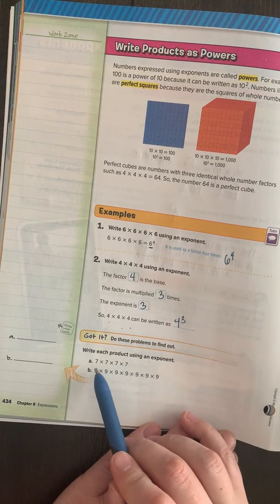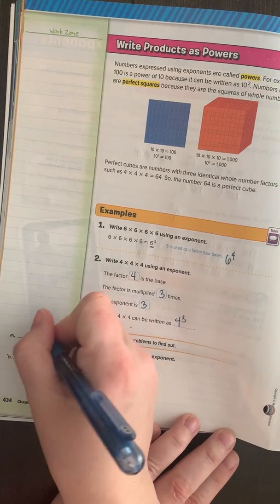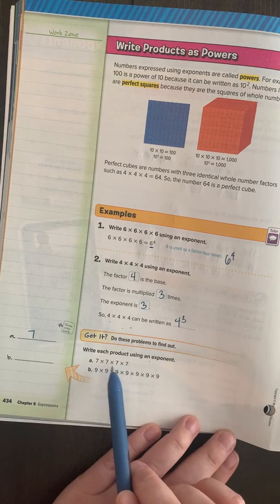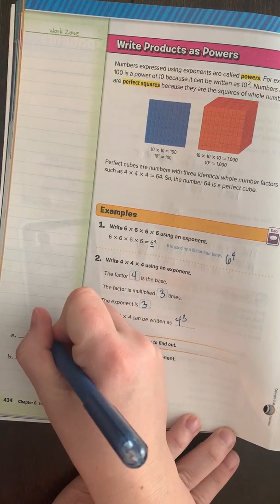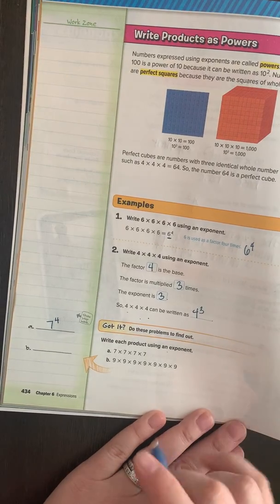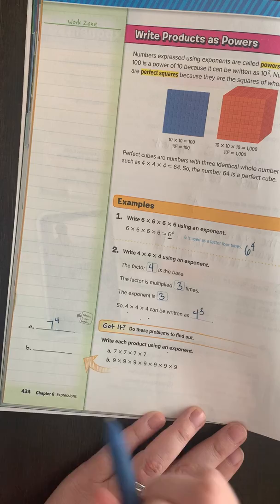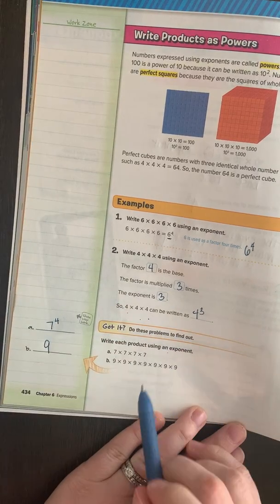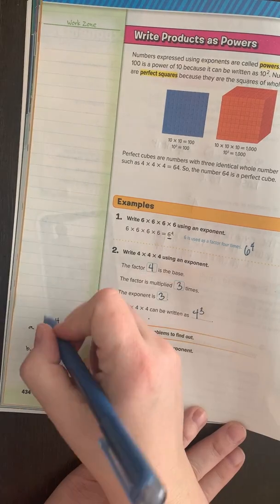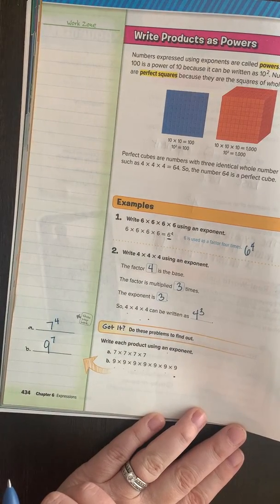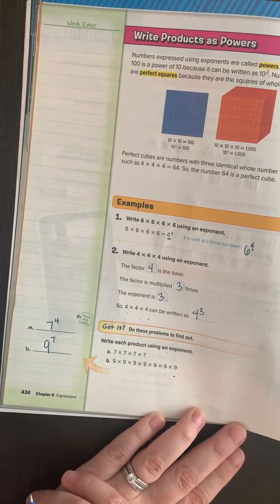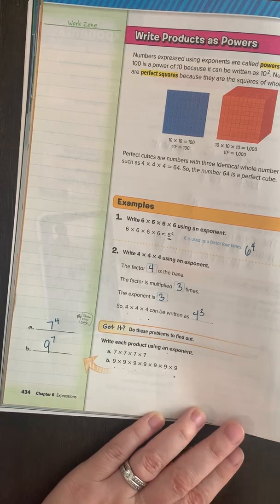On A, my base is 7. And for my exponent, I'm going to count how many 7s there are. 1, 2, 3, 4 7s. So my answer is 7 to the fourth power. For letter B, my base is 9. So 9, 1, 2, 3, 4, 5, 6, 7 times. So 9 to the 7th power. I wish we were in class right now because you'd all say, that's easy. And that's what I want you to be thinking, because that is pretty easy.